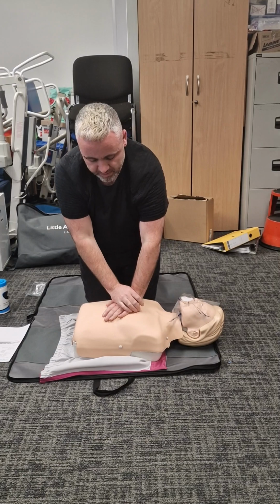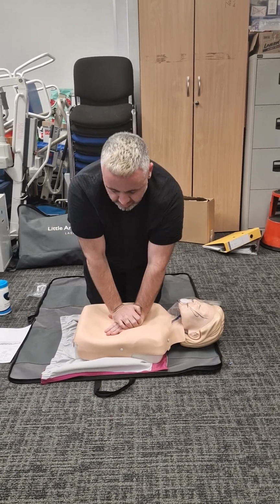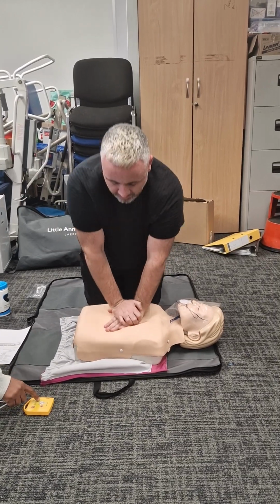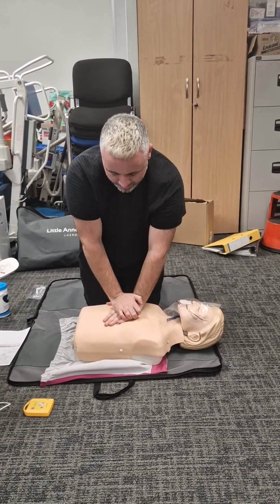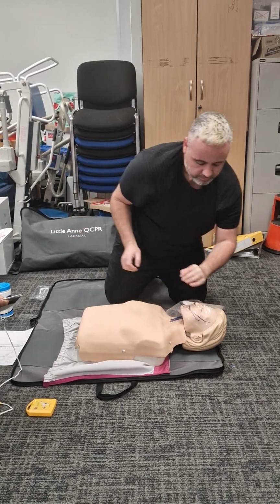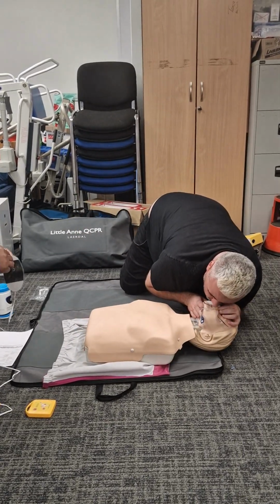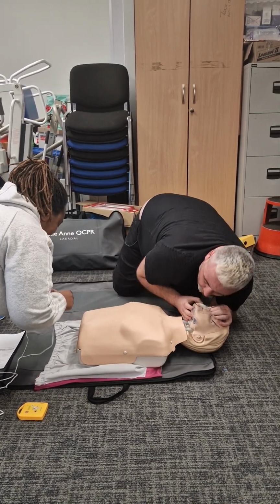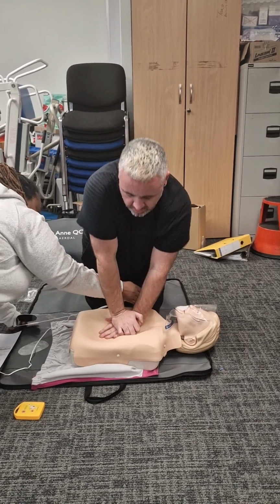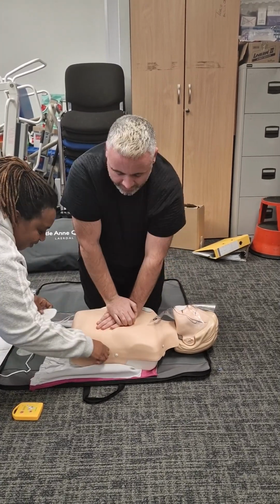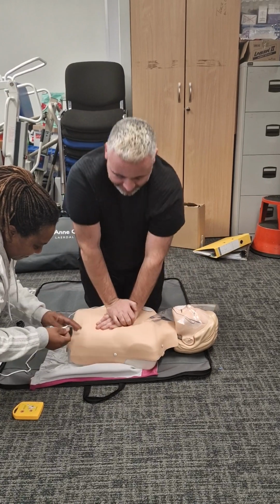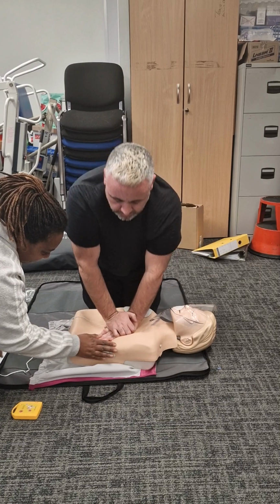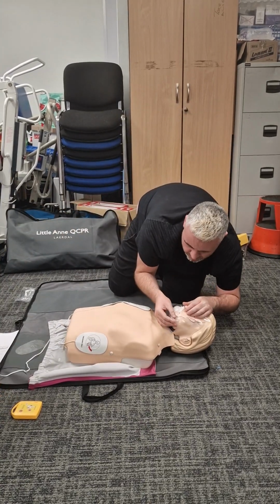Any sign of that defib? Yes, I'm trying. Okay, this way. Switch it on for me. Follow the voice prompts. Quick as you can, please. Shaving off the hair. Brilliant. Got to bare chest. Shaving off the hair as well, yeah. Okay, just attach the wire as well into the box.